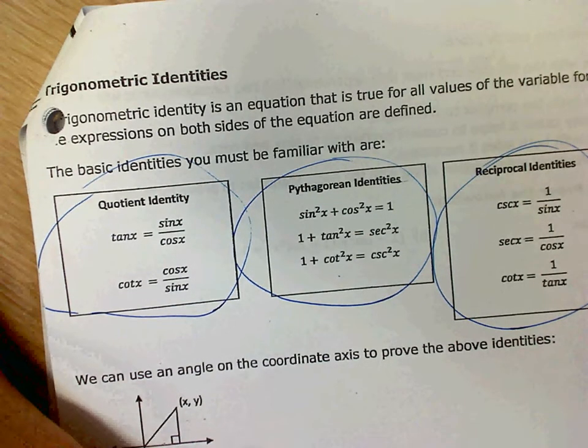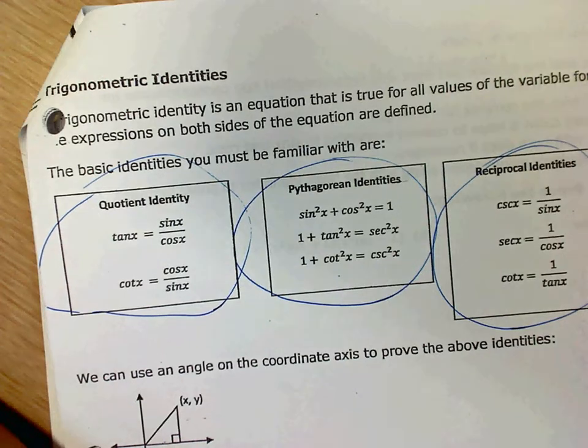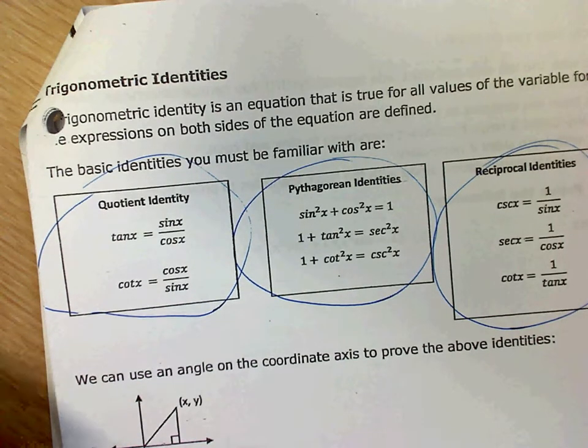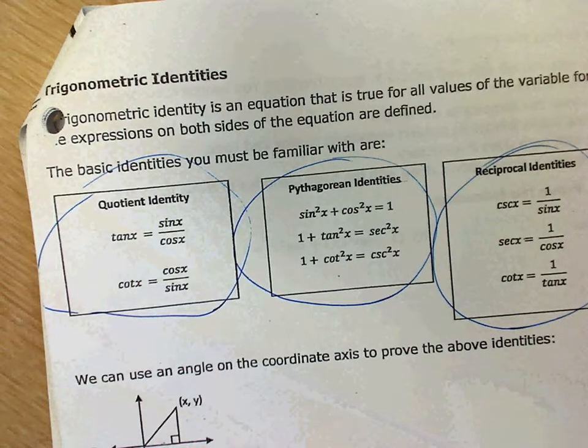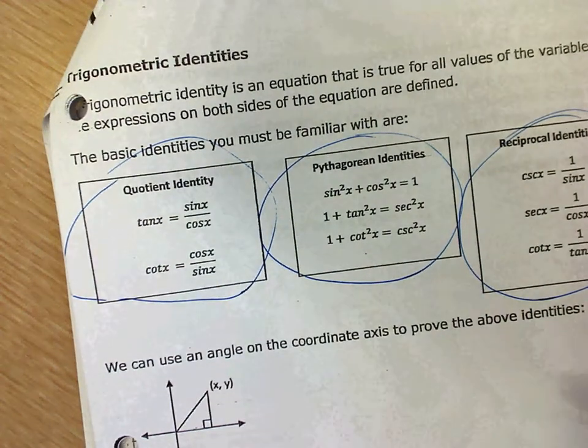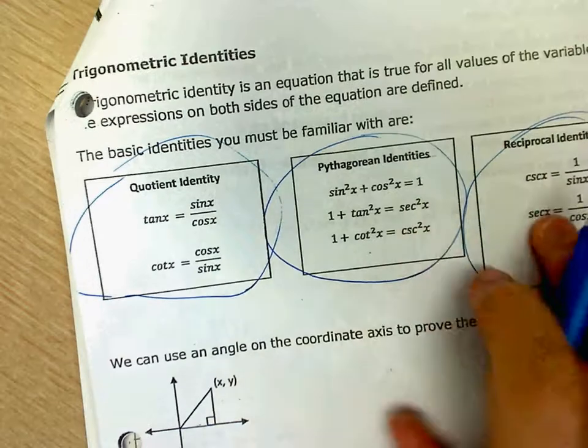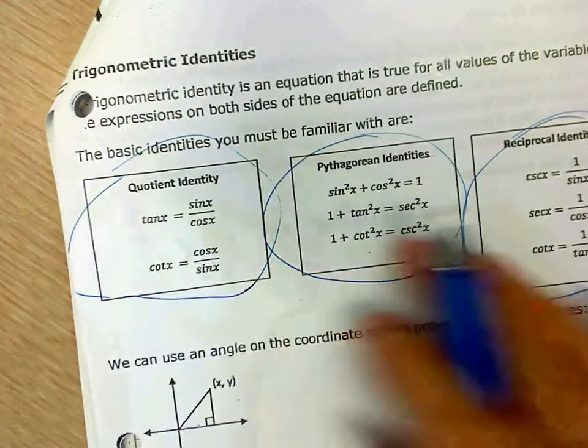I just want to correct this before. Okay, so I want to prove these. I want to show you where these come from.